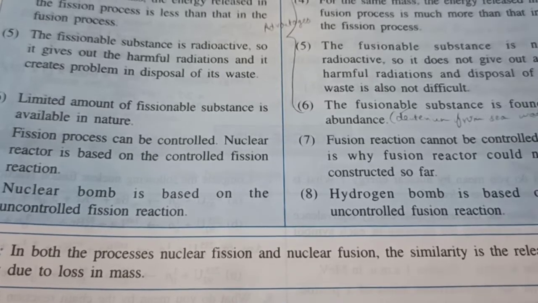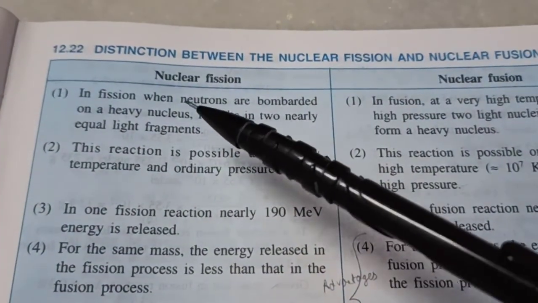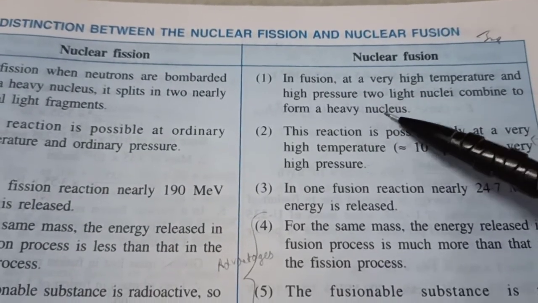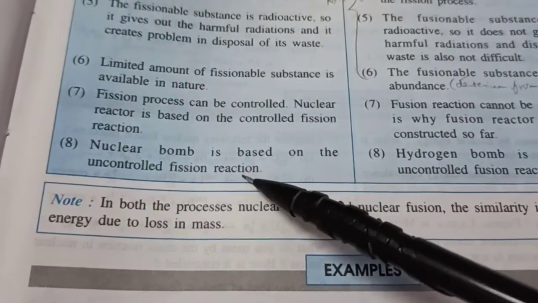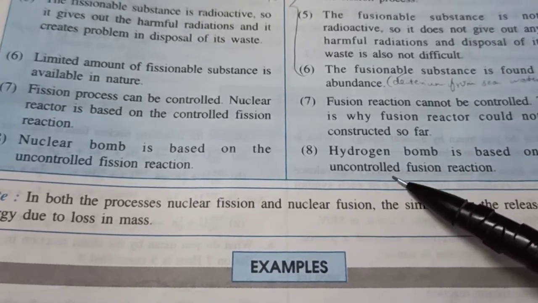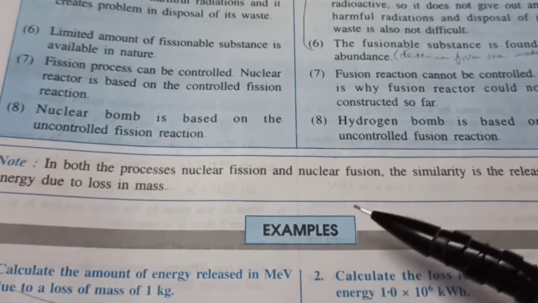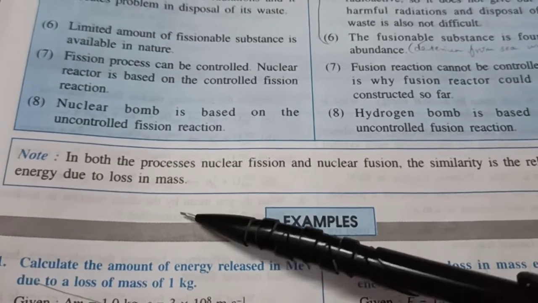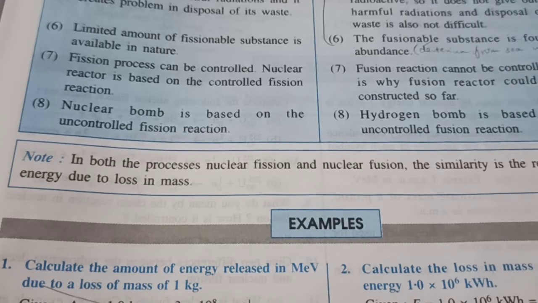What differences? Well, the definition, of course: heavy nucleus into light fragments in fission, and light nuclei into a heavy nucleus in fusion. And finally, fission can be used to build a nuclear bomb, whereas fusion is used for a hydrogen bomb. But in both cases, one thing is similar: energy is released because of loss in mass as per Einstein's equation.